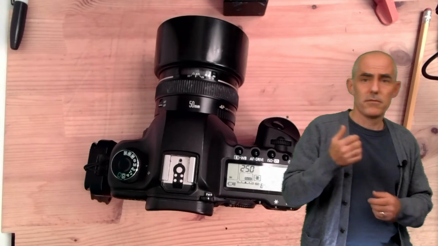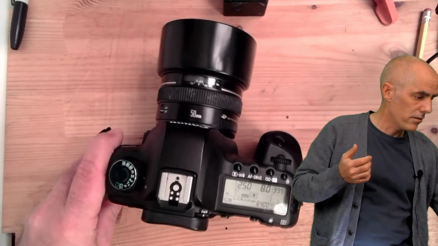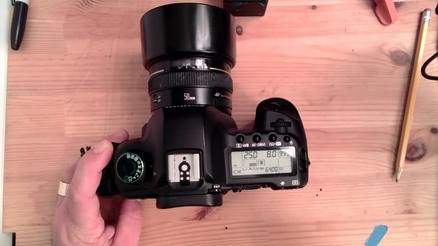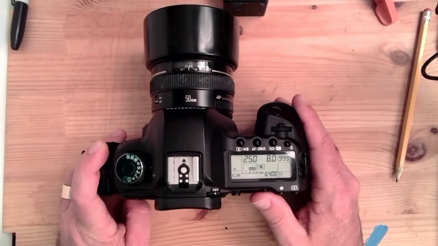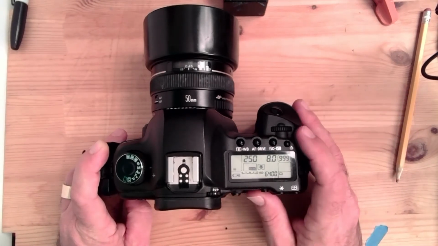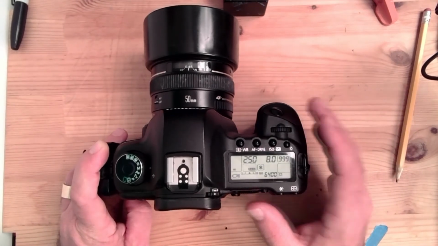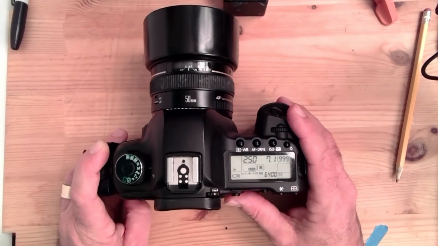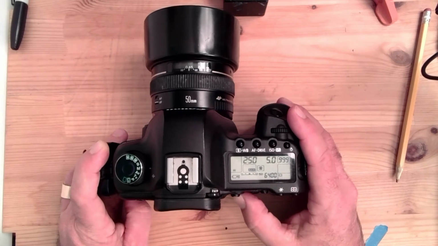So if I can't go up anymore in my ISO, because I'm here at 6400, and I want to get the same exposure, that means what? What am I going to do? I'm going to have to make that aperture bigger again. All right, so here we go. 1, 2, 3, 4, 5, 6.